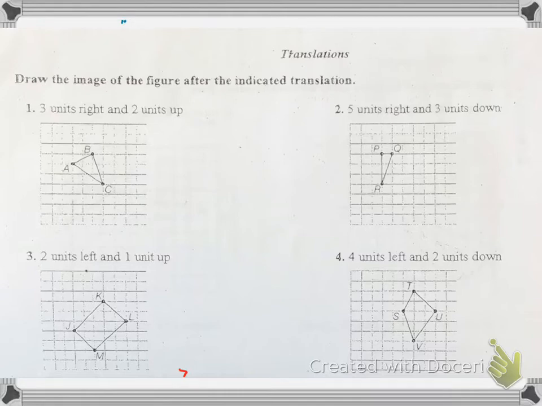So we'll take each point. Point B needs to move 3 spaces to the right and then 2 units up. And of course, B becomes B prime. We need to take A, and it also moves 3 units to the right and 1 unit up. And of course, that's A prime.